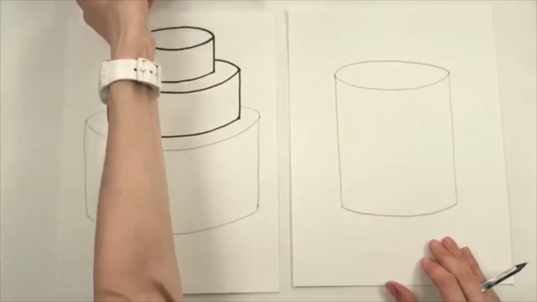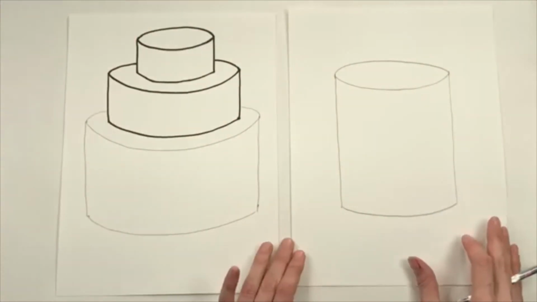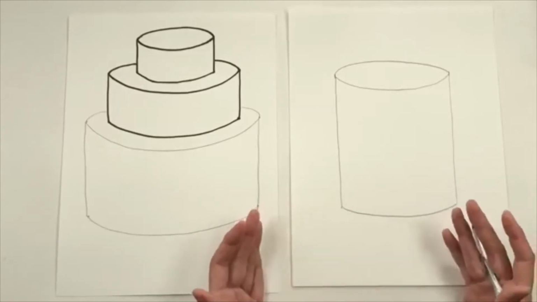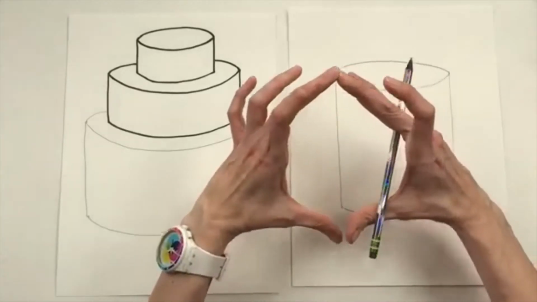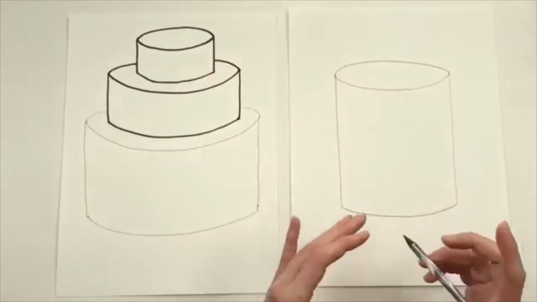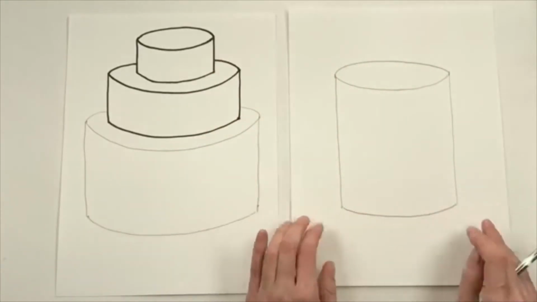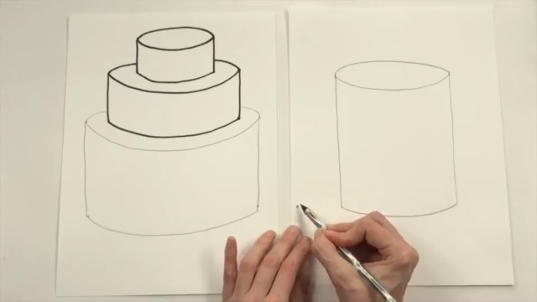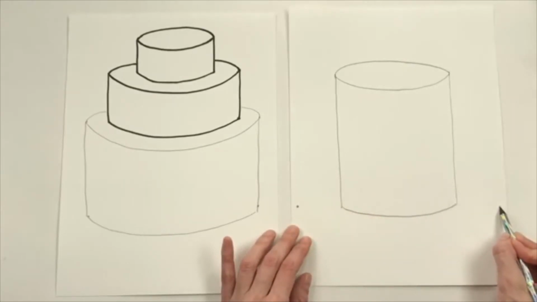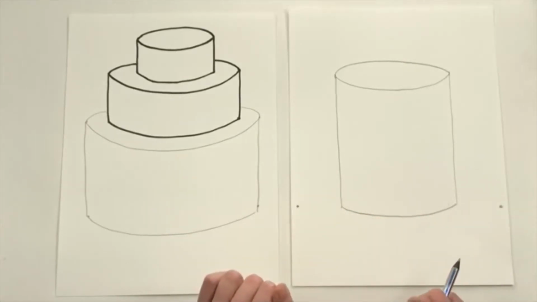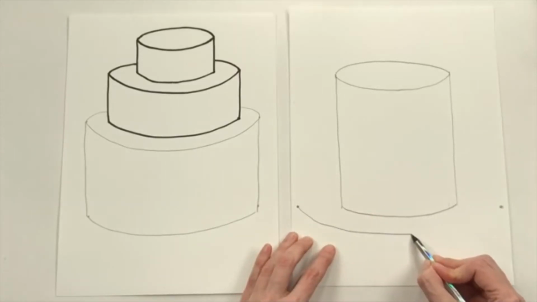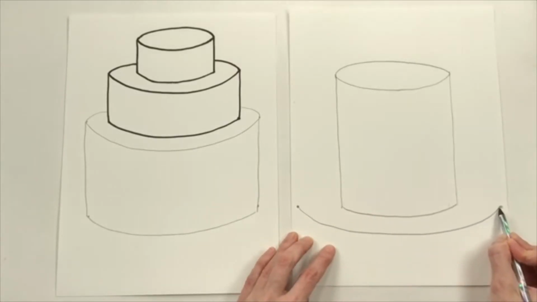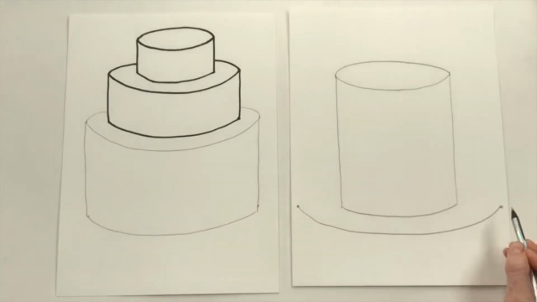All right, now let's work on those plates. The plate is very similar to what we've been doing to this, right? It's a circle that we're going to foreshorten and make into an ellipse or an oval. Determine the width of your plate. I'm gonna have mine be almost as wide as my paper. Connect. And if I'm going too fast, just hit that pause button and connect.